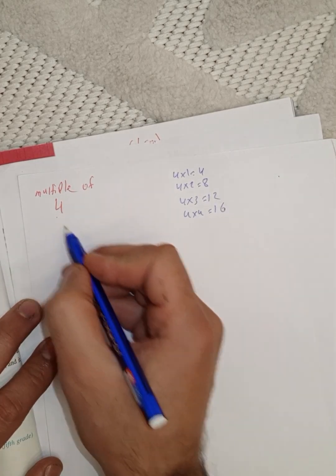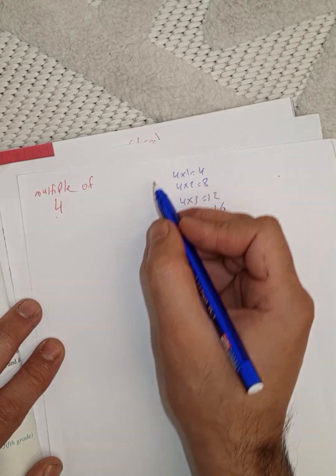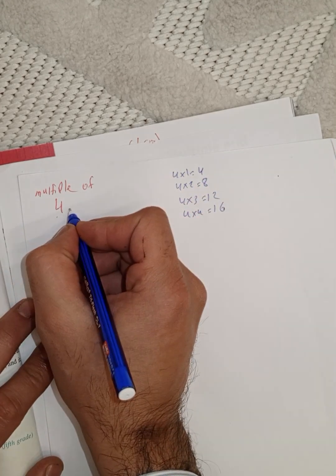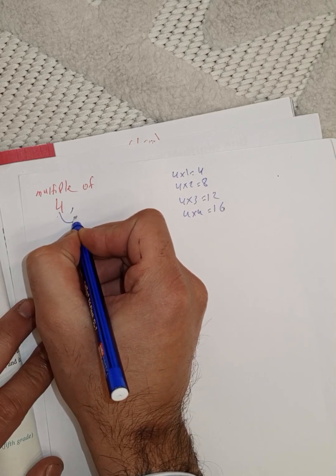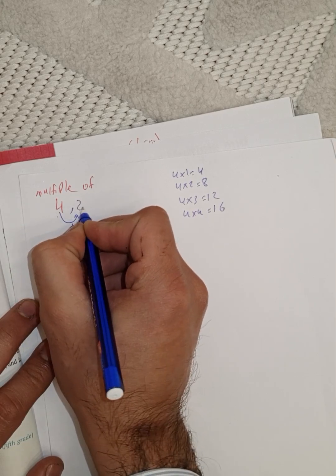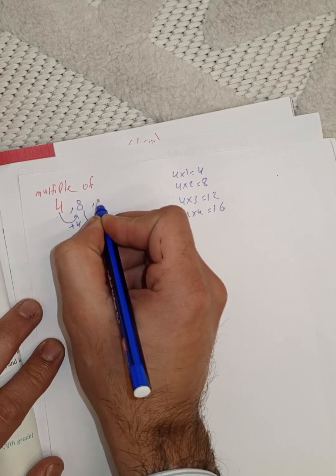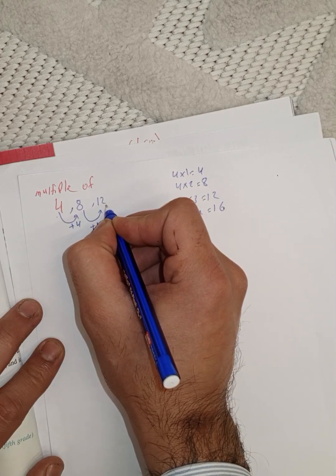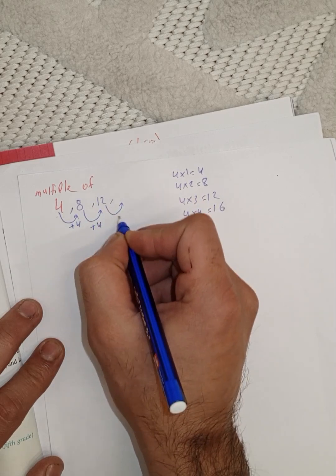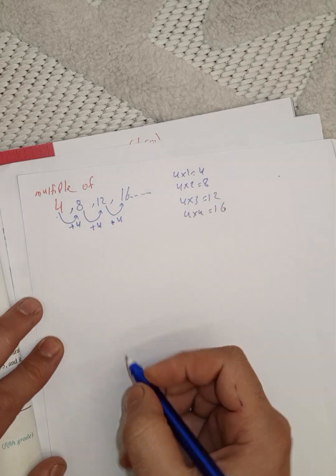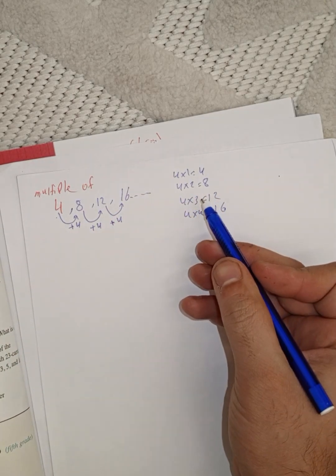Okay, these numbers are increased by what? By adding 4. So plus 4 it's going to be 8. Again plus 4 it's going to be 12. Plus 4 it's going to be 16, and so on. Okay, these are called the multiples.